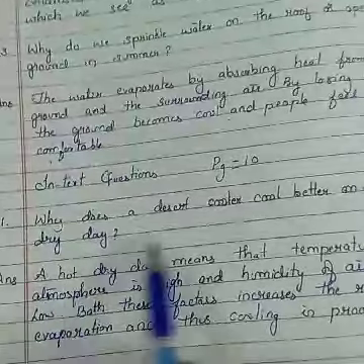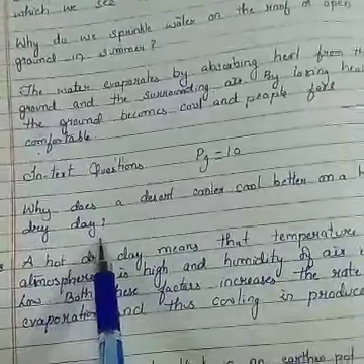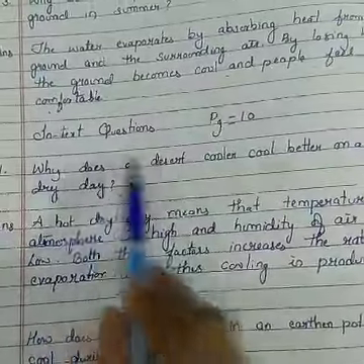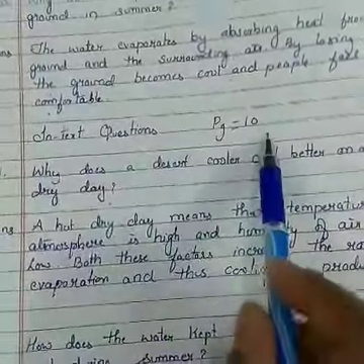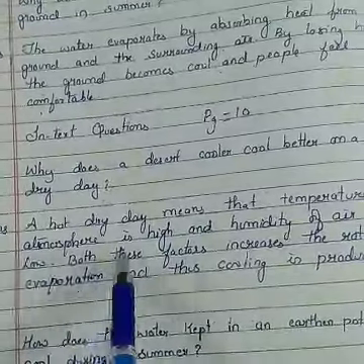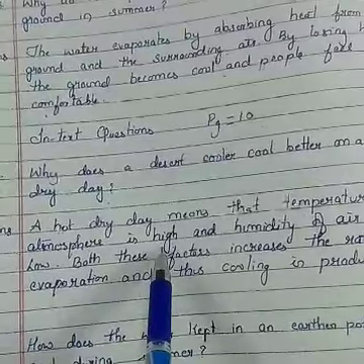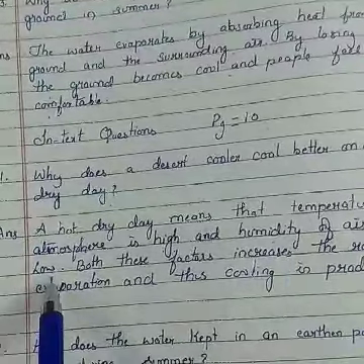Very important question. Why does the desert cooler cool better on a hot, dry day? This is the in-text question of page 10. A hot, dry day means that the temperature of the atmosphere is high and humidity is less.